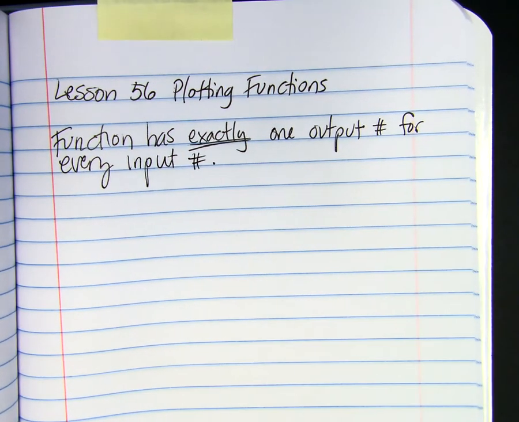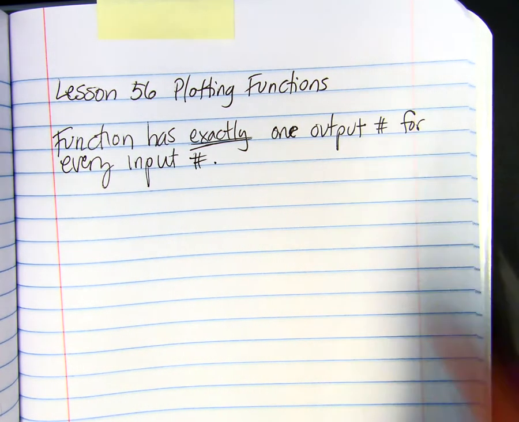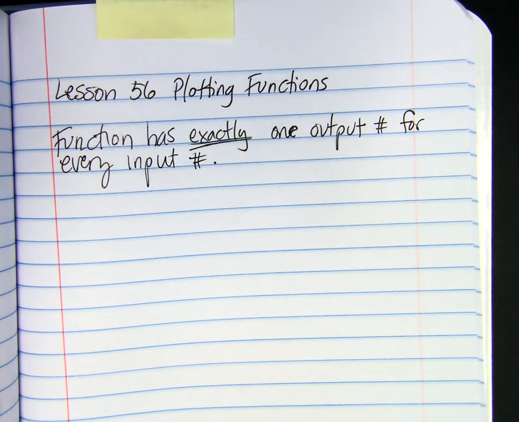So it doesn't matter if two different input numbers have the same output, as long as each input only has one output.